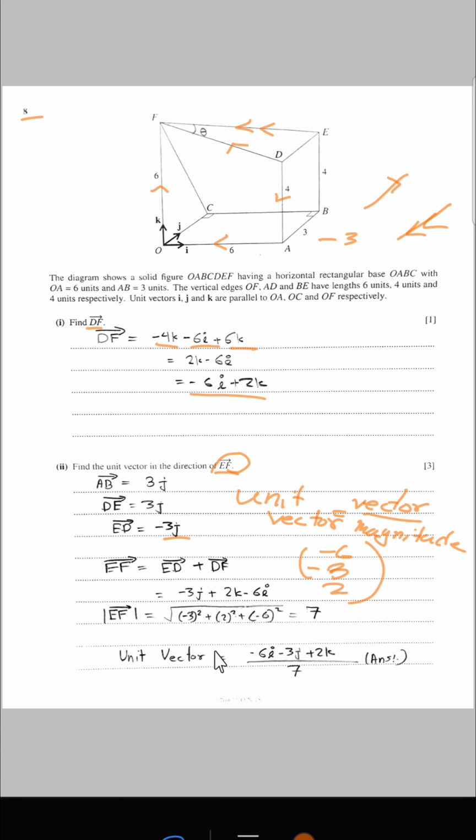Then to find the unit vector, we have found the vector, and the magnitude would be the square root of the sum of squares of the i, j and k components, that is root over negative 3 square plus 2 square plus negative 6 square, which is 7. So unit vector would be vector EF by its magnitude, that is 7.